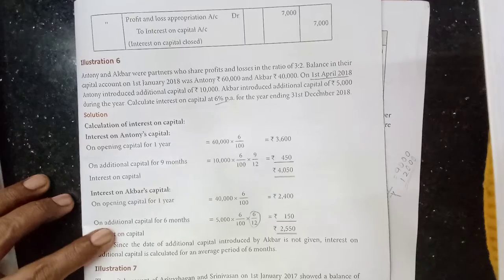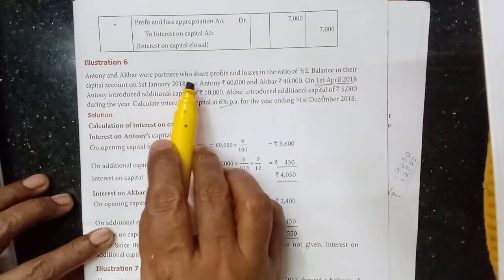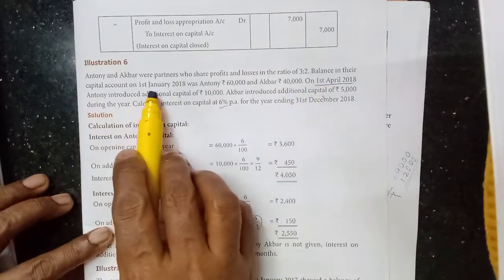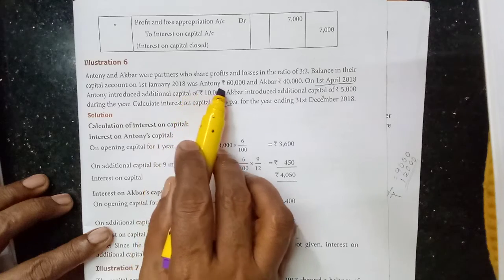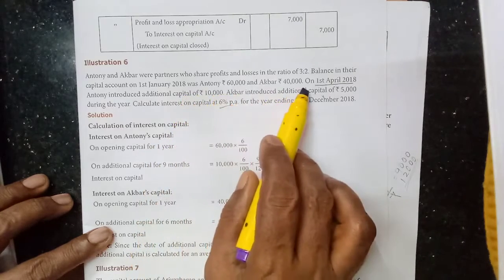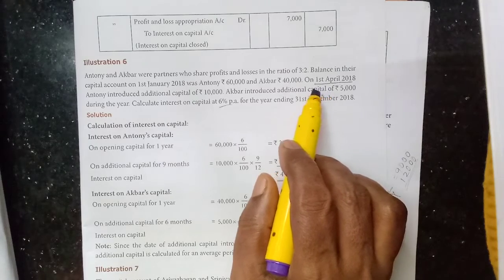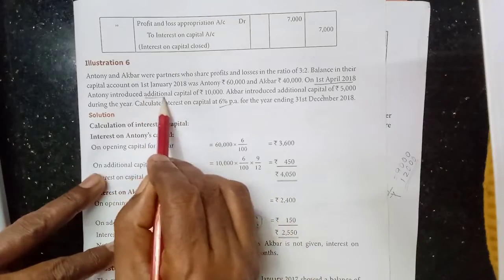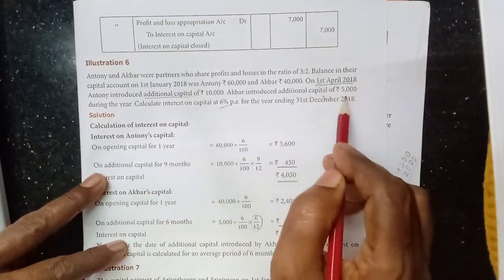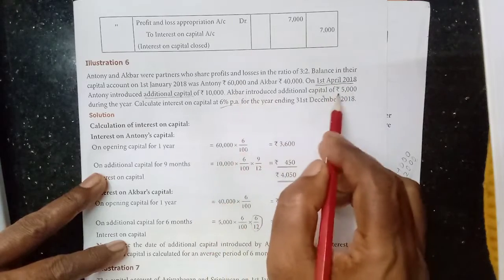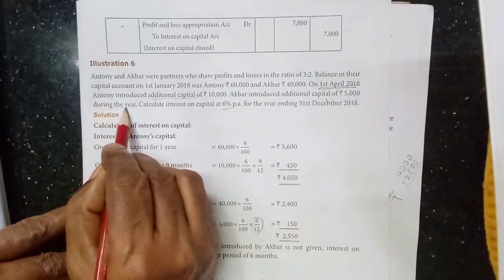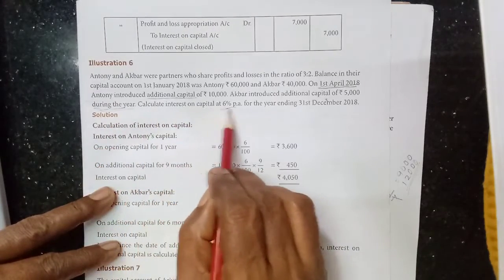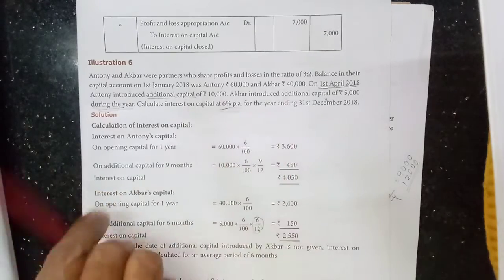Then we will see the next illustration. Anthony and Akbar were partners who shared profits and losses in the ratio of 3:2. Balance in their capital account on 1st January 2018 was Anthony's 60,000, Akbar 40,000. Then on 1st April 2018, Anthony introduced additional capital 10,000. Here, for additional capital, we should be very careful about the date of introducing. Then Akbar introduced additional capital 5,000 during the year. Here the date is not given. Calculate interest on capital at 6% per annum for the year ending 31st December 2018.